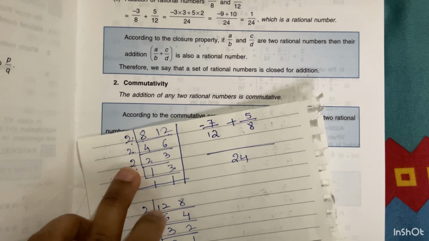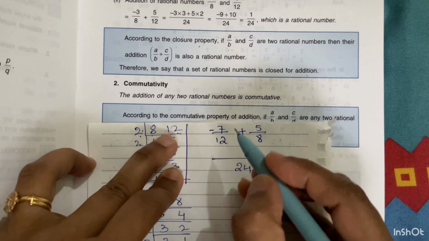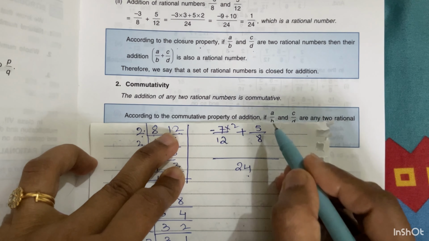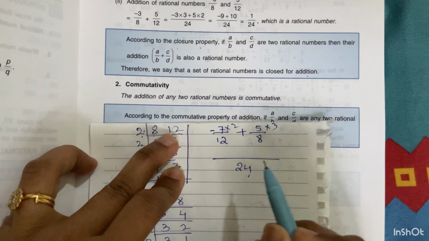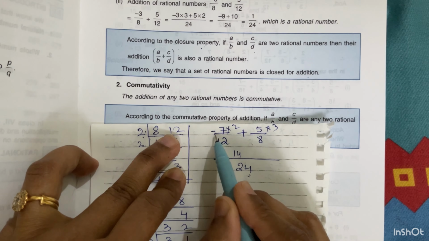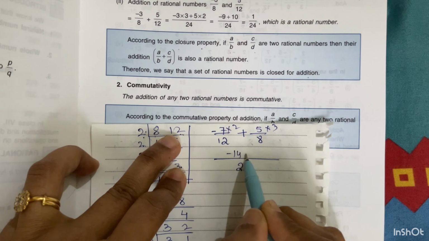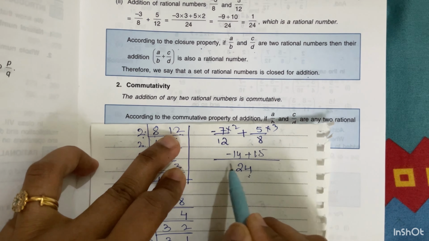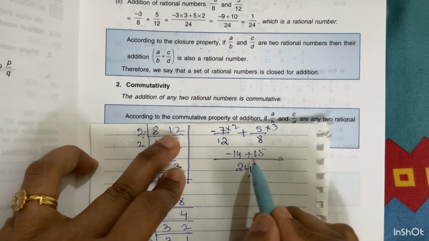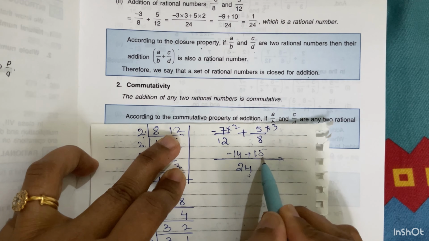Let me write here. Now see here, 12 2s are 24, 8 3s are 24. 7 into 2 is 14, minus. Plus as it is, 5 3s are 15. So when I do the subtraction, I'll get what? 14 minus 14 plus 15. What we have to do?